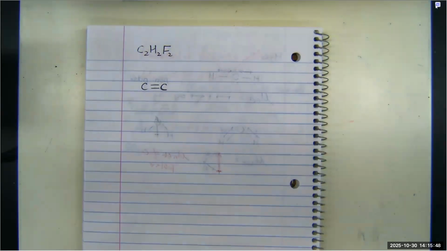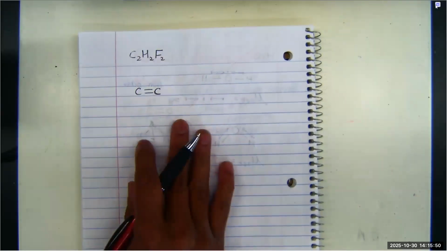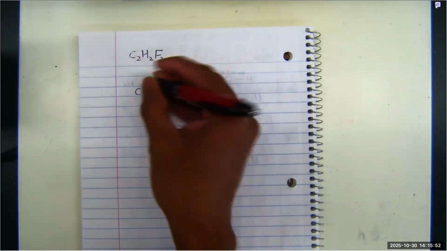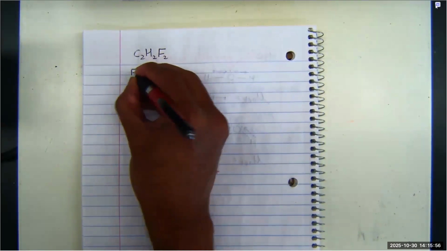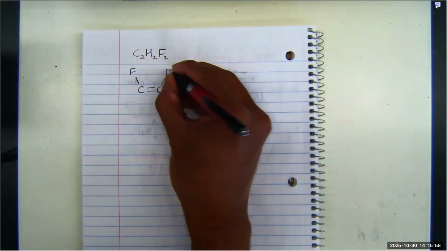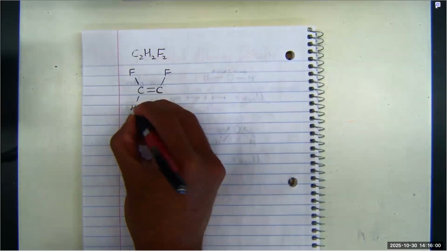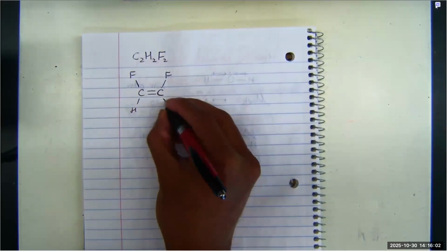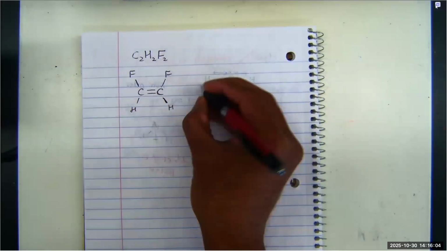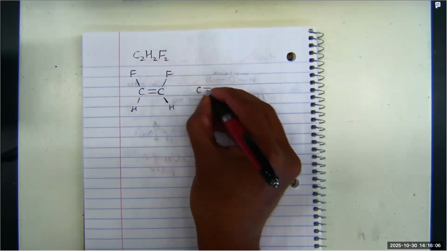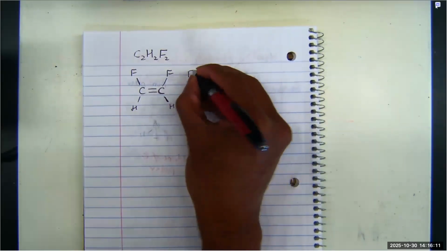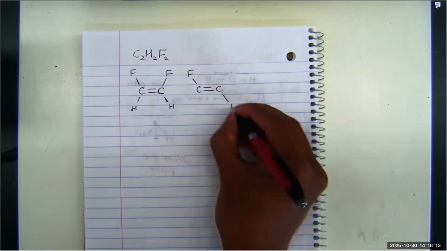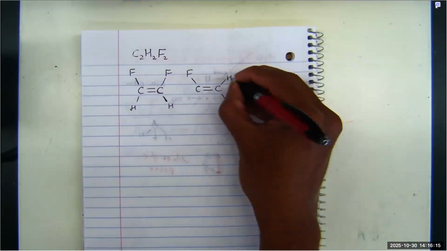So here's what we have. There are three possibilities. We can have the two fluorine atoms bonded on the same side, and the hydrogens on the other side. Or you can have the two fluorine atoms on either side, one going up and one going down.